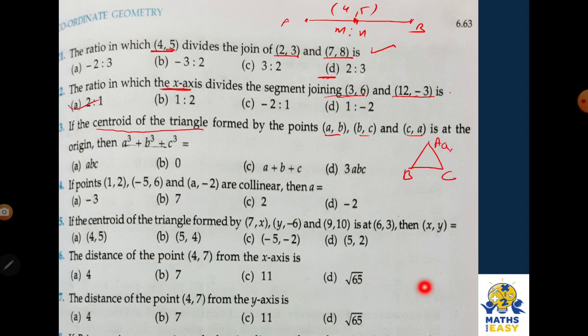This is your point A and B. This is your point B and C. And here is C and A. And the centroid of the triangle formed by the points is at origin. So origin is what? Centroid. Now centroid is what? Centroid is the point of intersection where all the medians meet. Centroid is the point where all the medians intersect.